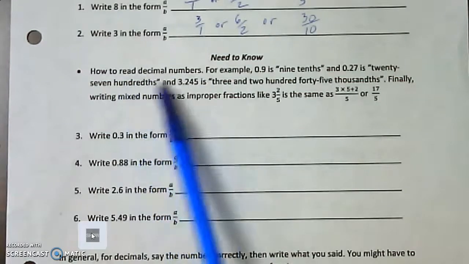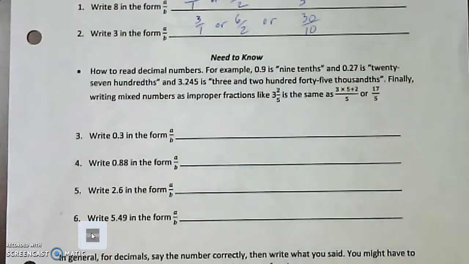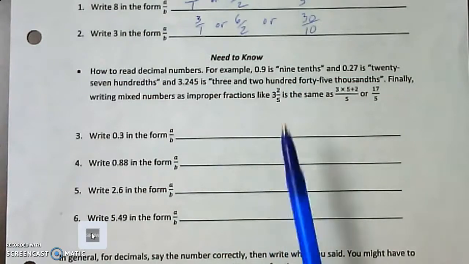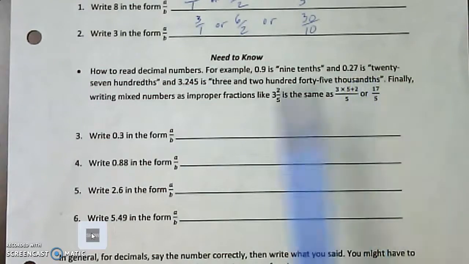So up here, 0.9, if we say 9/10, that's a fraction. Can you picture a fraction, 9/10? Same. Instead of saying 0.27, say 27 hundredths. And now you can picture 27 over 100. So you just have to say it, and you'll already have your fraction.